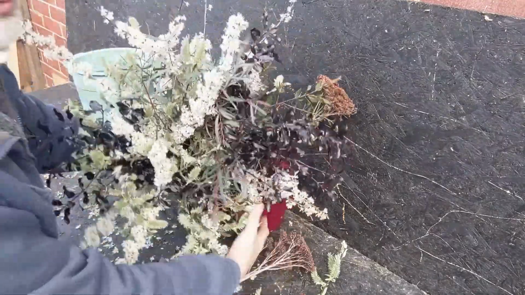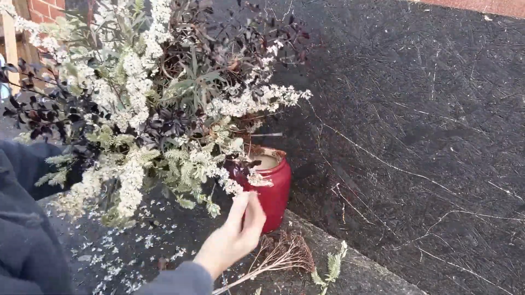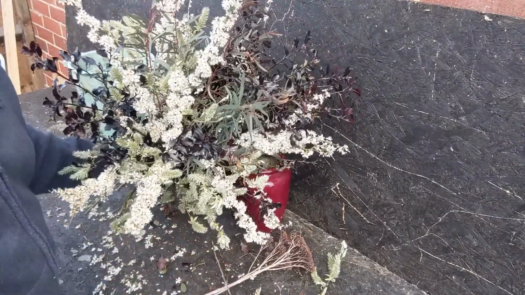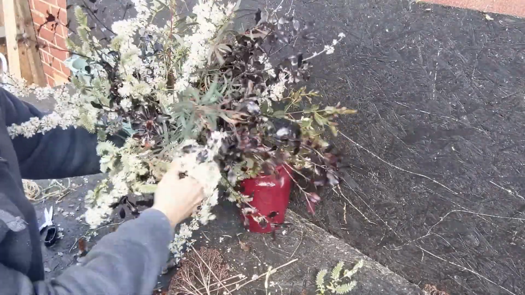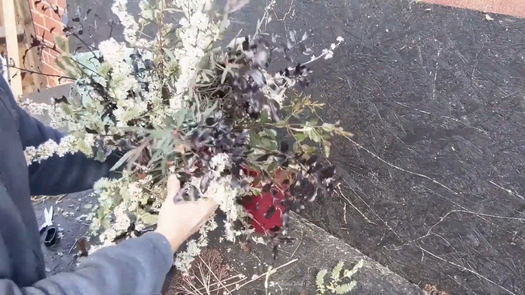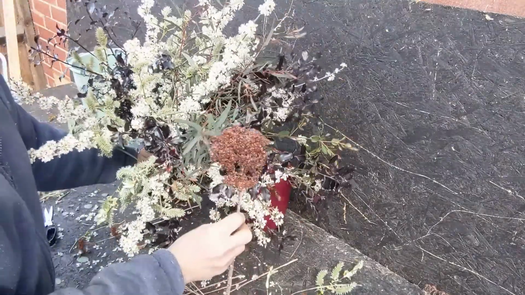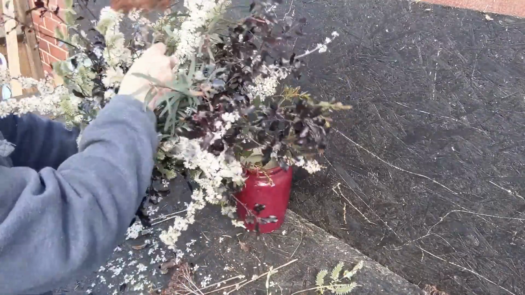But I'm quite pleased with that. That's a lovely big wild bouquet with blackthorn. Right, so now I've secured the bouquet with a bit of wire and then some twine, just so I can relax a little bit more. And these bits, because they're dried, obviously they don't need to go in water, so there's a bit of a gap there.